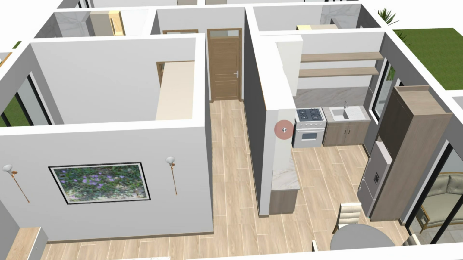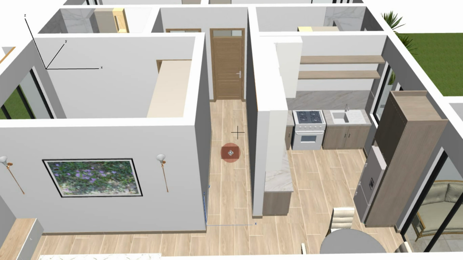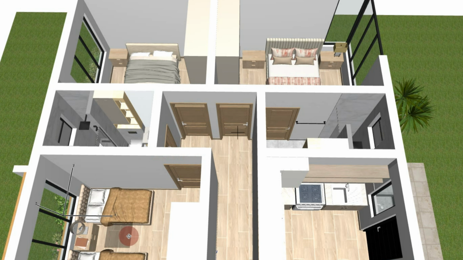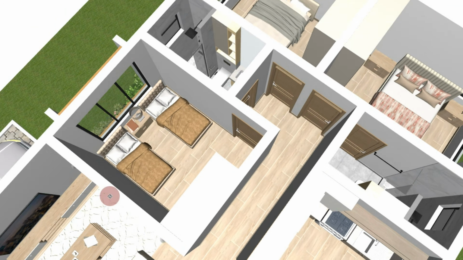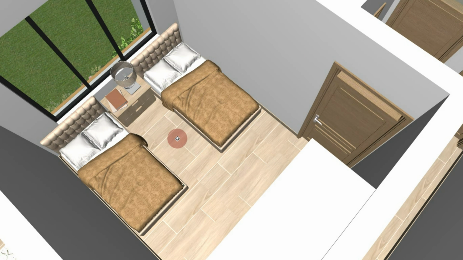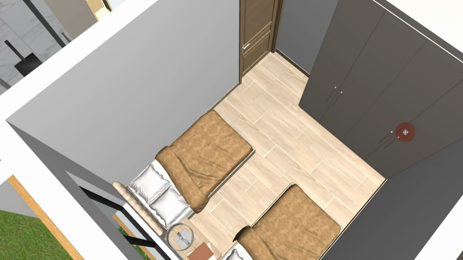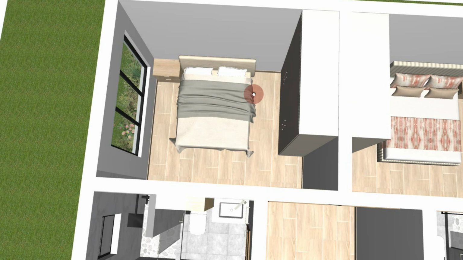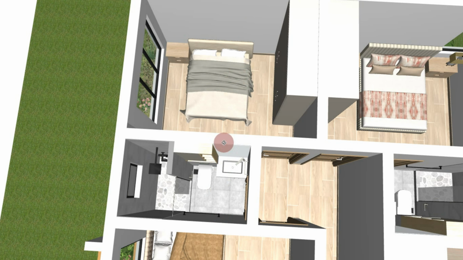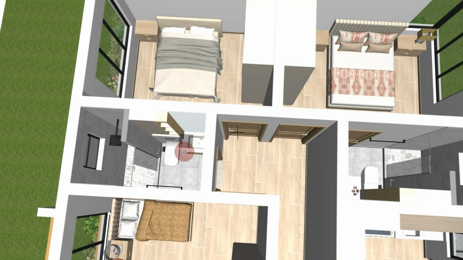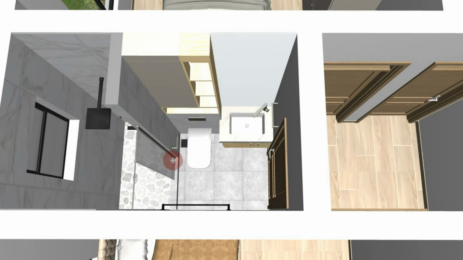And then, as I stated, once you cross this path here and you get into the private areas of the home, you get into this first bedroom here, which can house two 3x6 beds. And then the next bedroom there, which is the same size as this bedroom. It's just that the layout is a bit different. And these two bedrooms share this particular bathroom right here in the middle.